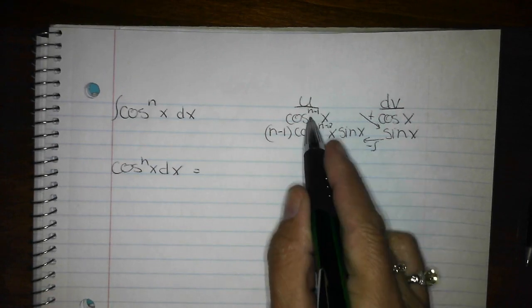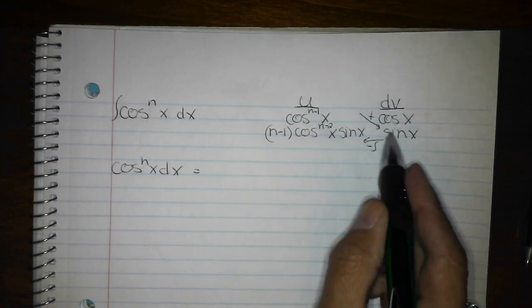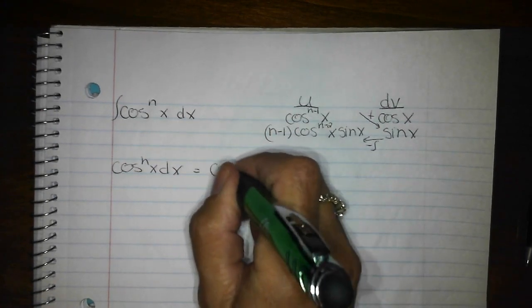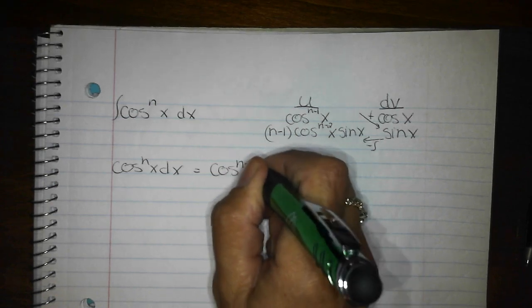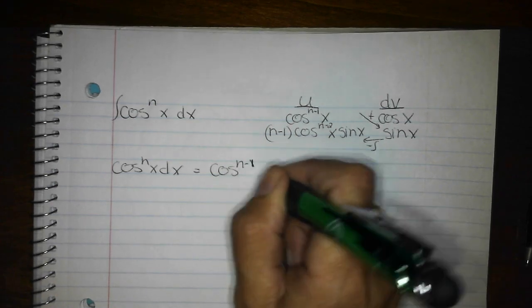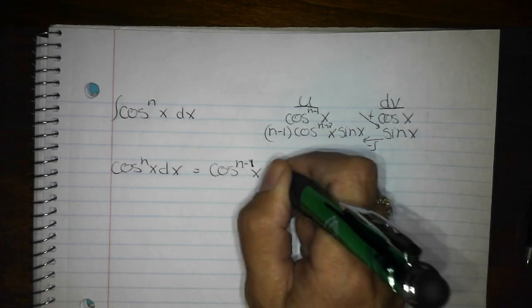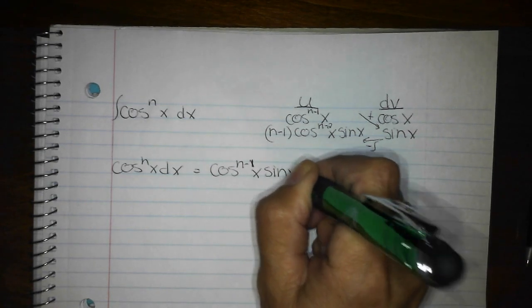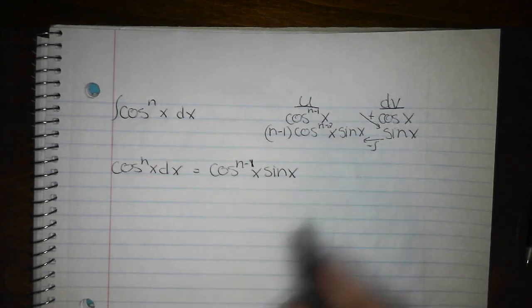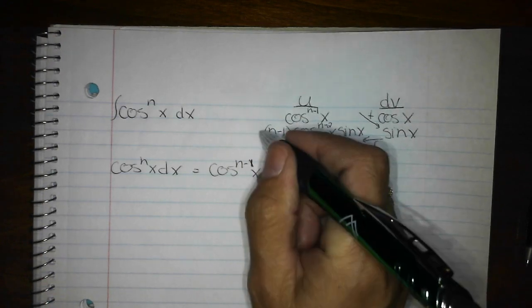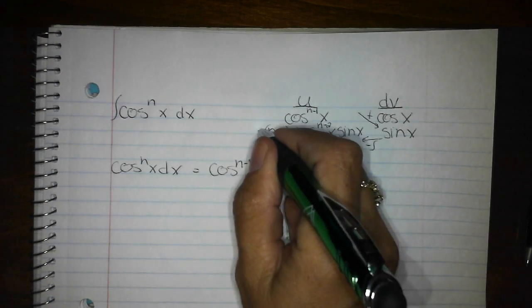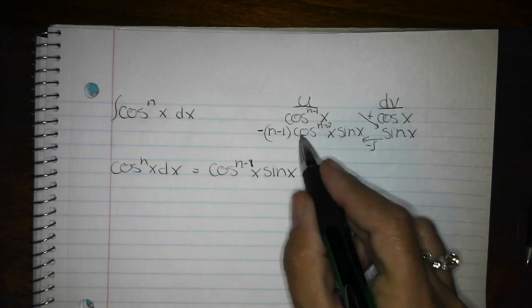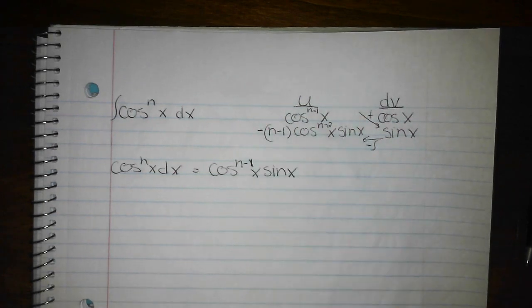So we multiply this term times this term, our diagonal. So that's cosine to the n minus 1 x times sine x. Then we've got, oh, I forgot the minus here, didn't I? Because the derivative of cosine is a negative sine. Almost made a mistake.